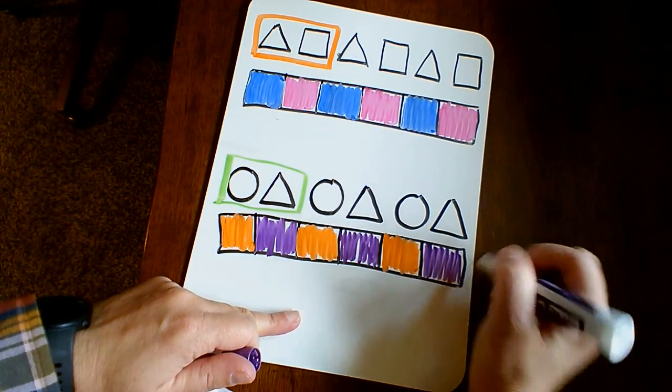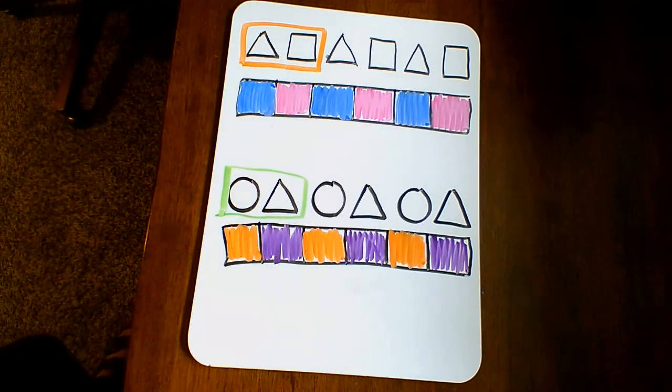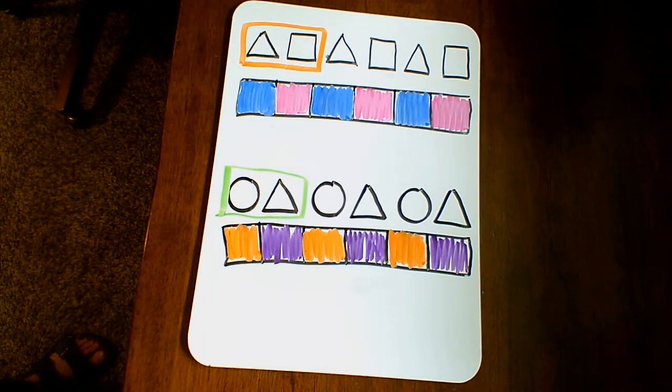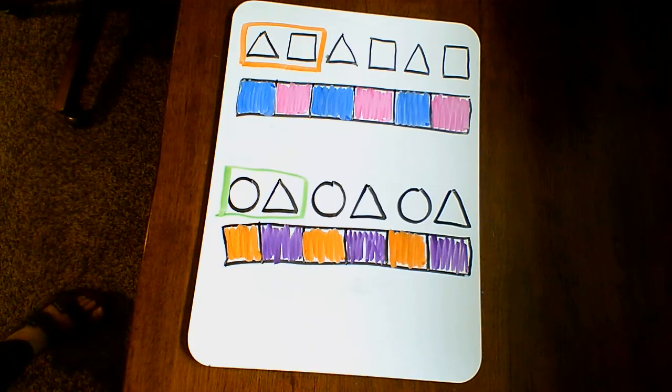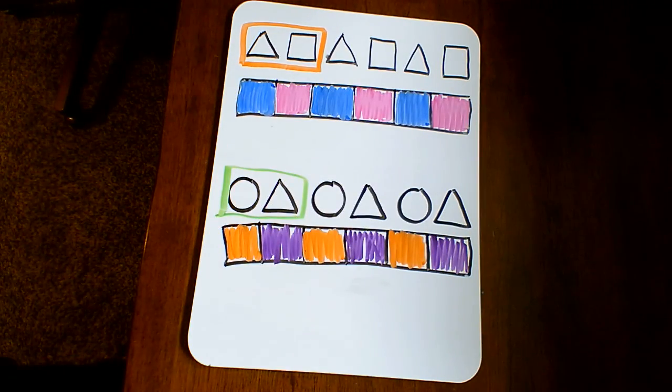Okay. So now we've translated them into colors. Now there's one more way that we can translate these patterns. We can translate them into letter patterns. So we translated from shape patterns to color patterns. Now let's translate into letters.